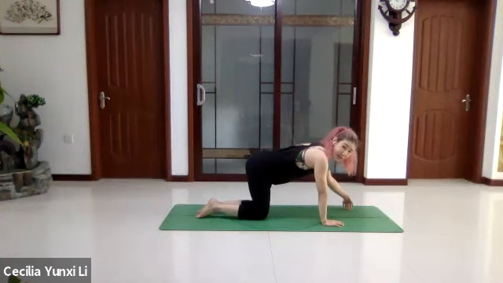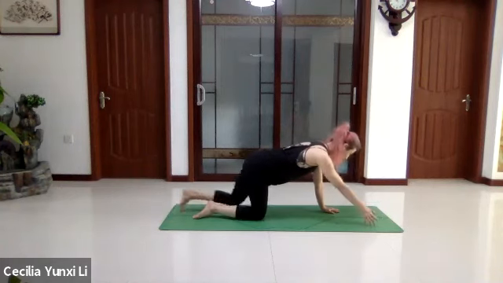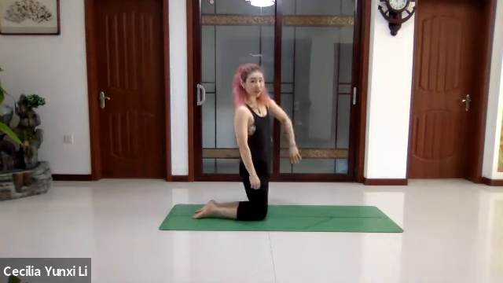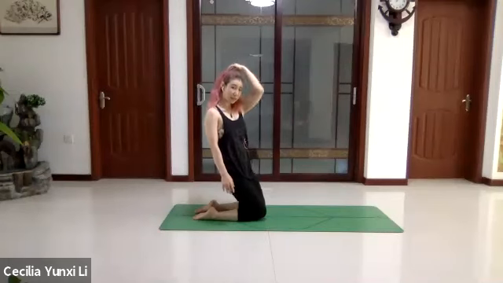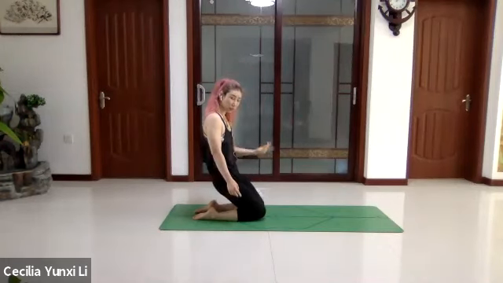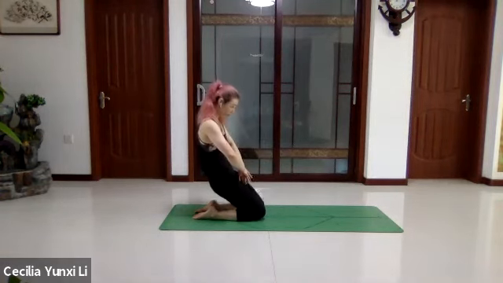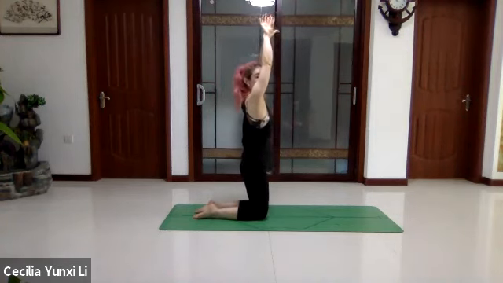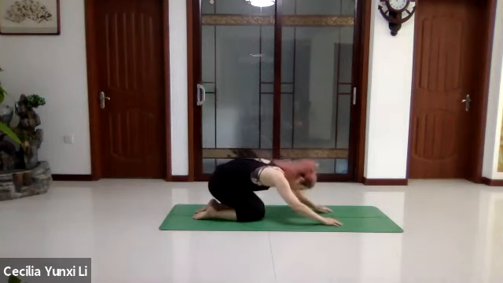Just another side. Reach. Come back. Oh, sorry. Rotate. And then release. Back. Lateral bend. Elbow down. Release. Come forward. Humble. And reach up. Feel the space on your back ribs. Release. Forward.